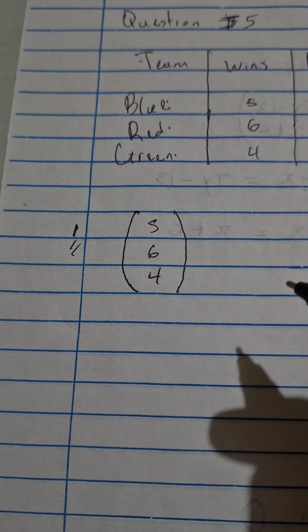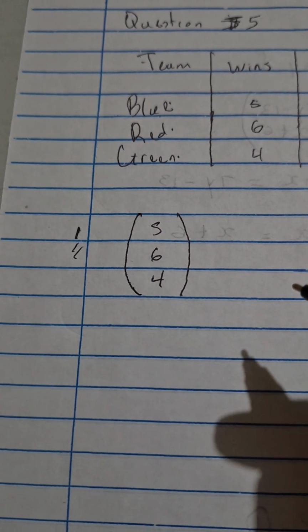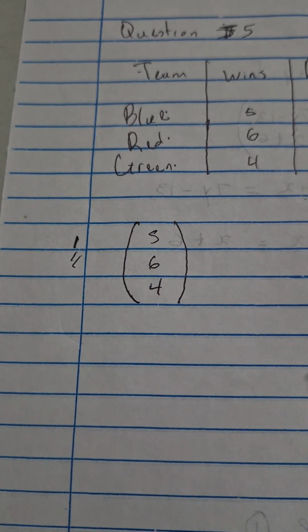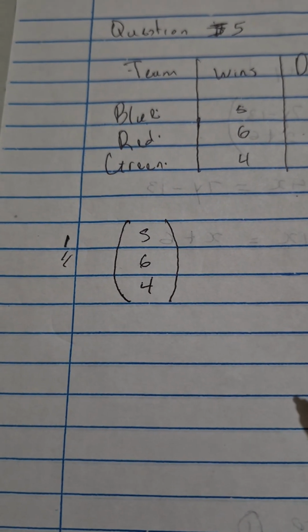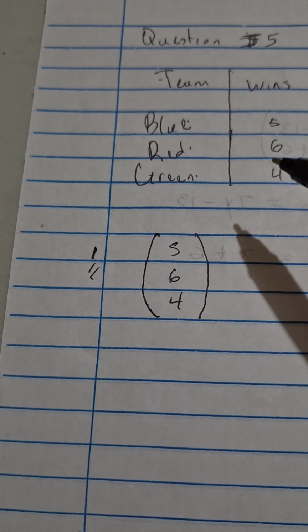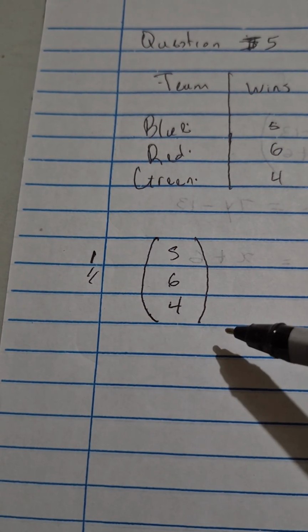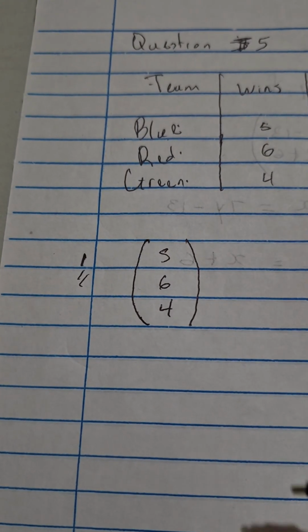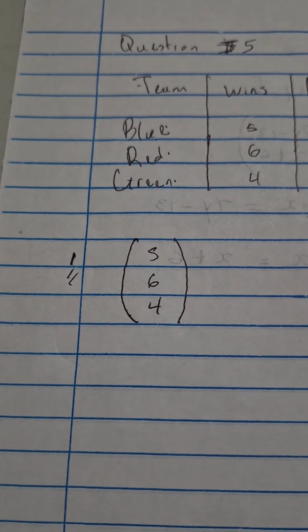Because the question says write a matrix, not matrices. We're looking for one for the number of wins for each team. And based off prior knowledge, we can see that this is a column matrix because it only has 1 column. 3 rows, 1 column. So this would be a 3 by 1 matrix, but it's a column matrix. And that's your 1 mark.